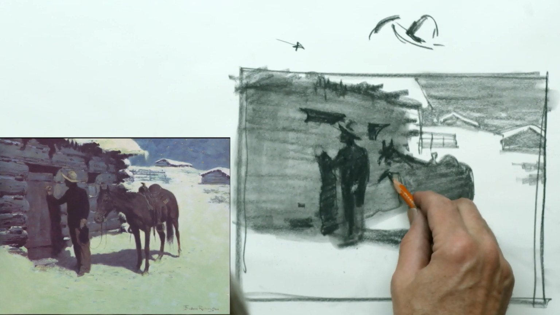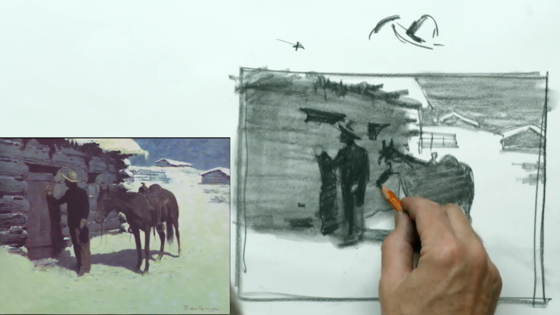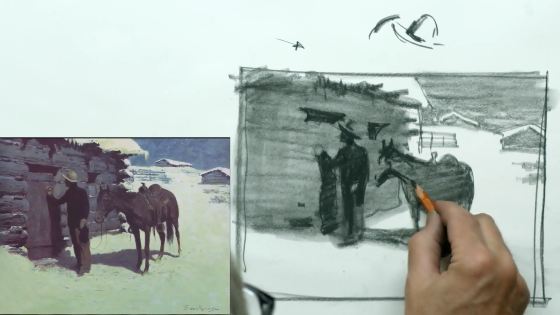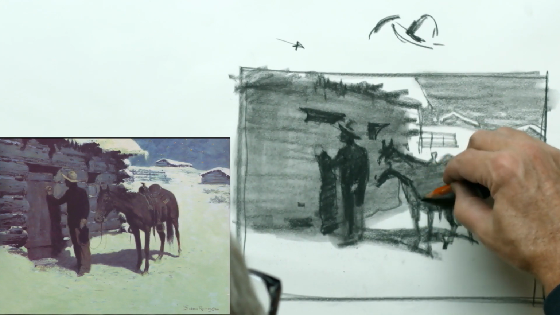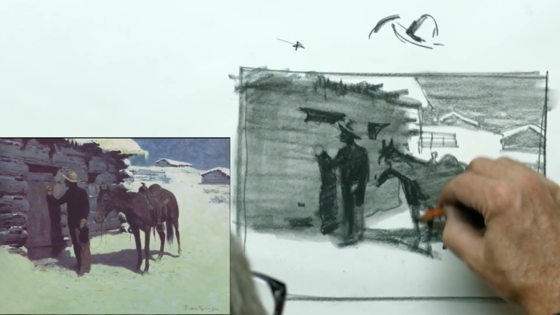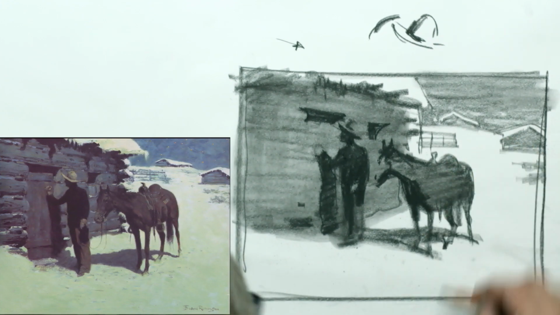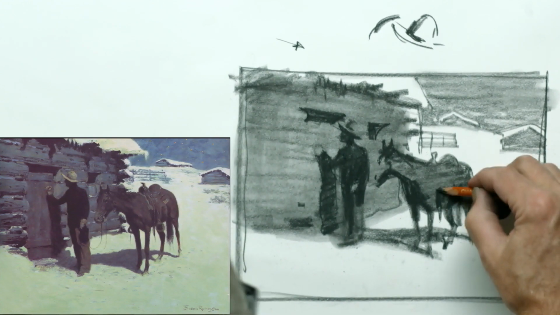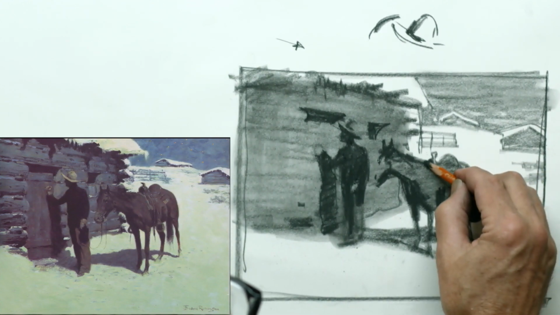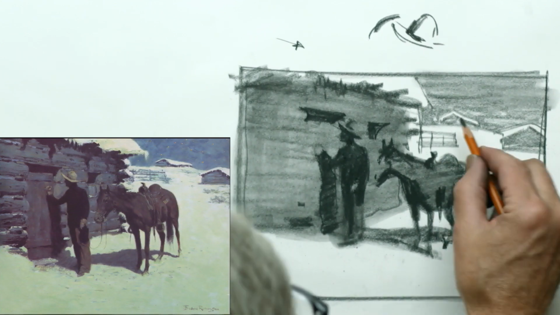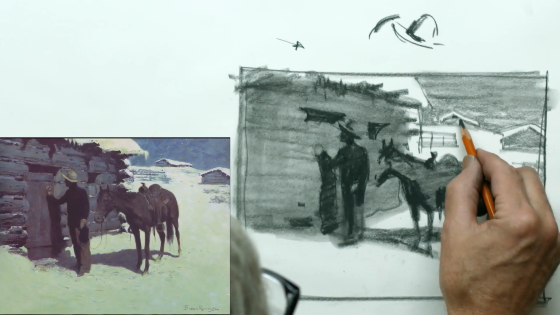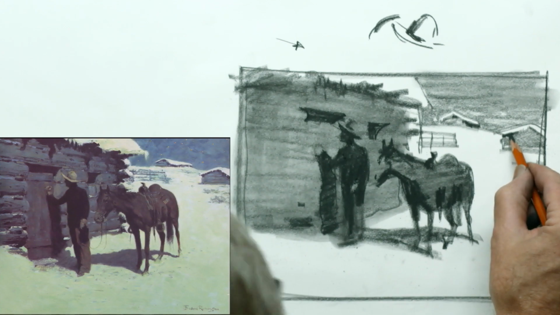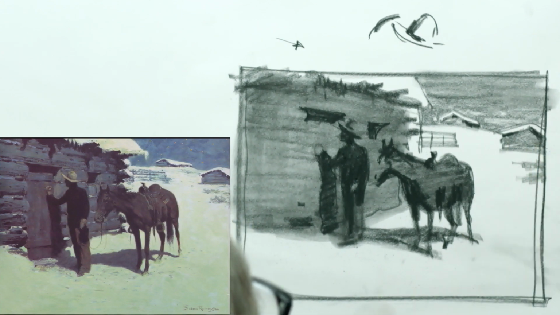These are the darkest values in here. Okay? He's giving you a little bit of a dot on there, and then along this edge, and then along this edge, and a little bit more down here.